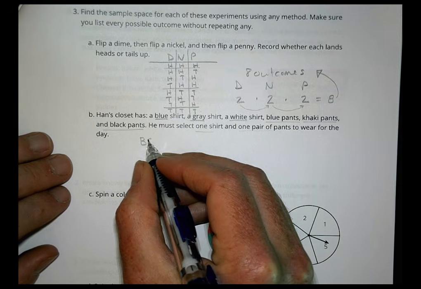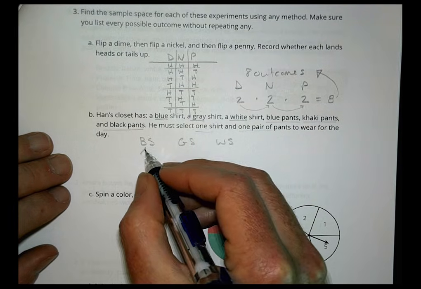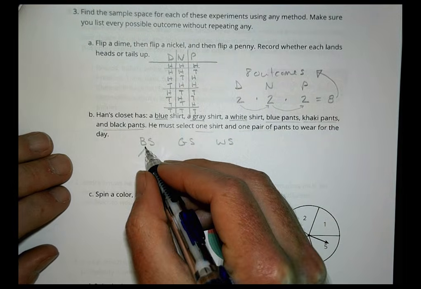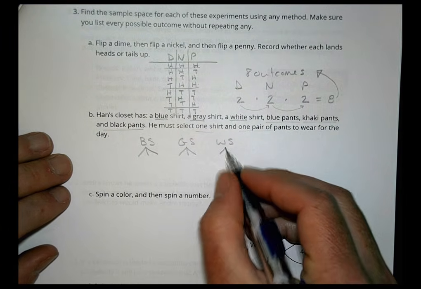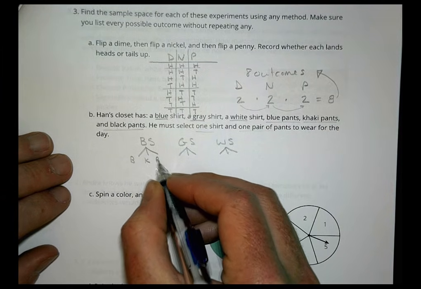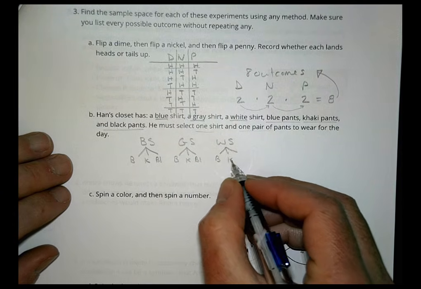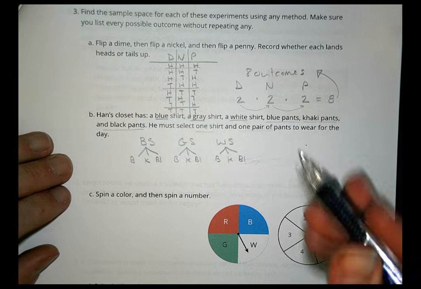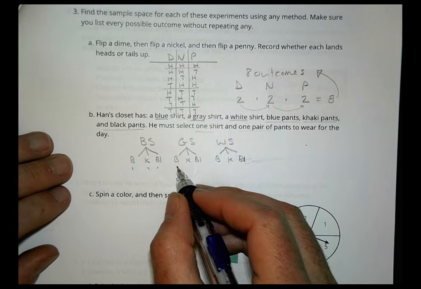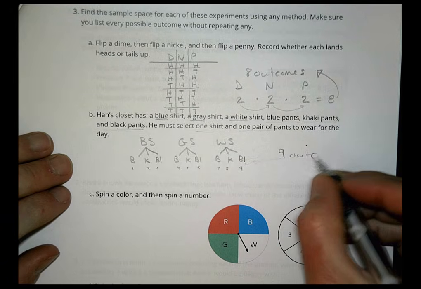This is going to be my blue shirt, my gray shirt, and my white shirt. And I can make trees going this way. And I know I have 3 options for the shirt, and I have 1, 2, 3 options for pants. So I'm going to make my pants go like this. And I have blue, khaki, and black. Blue, khaki, and black. Blue, khaki, and black. So when we're looking at this, in terms of outcomes, I have 1, 2, 3, 4, 5, 6, 7, 8, 9 outcomes.